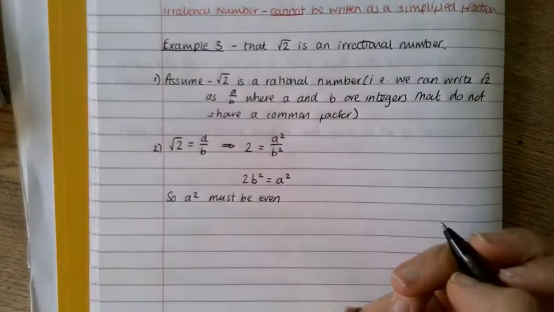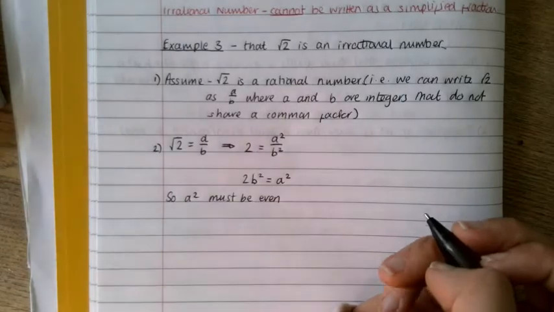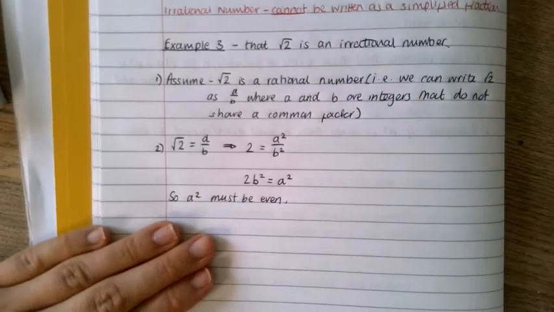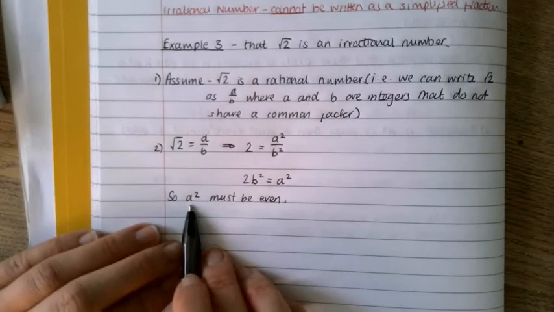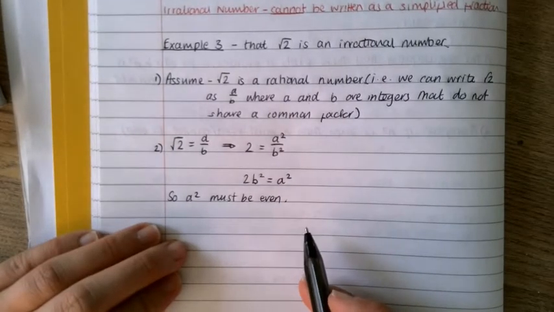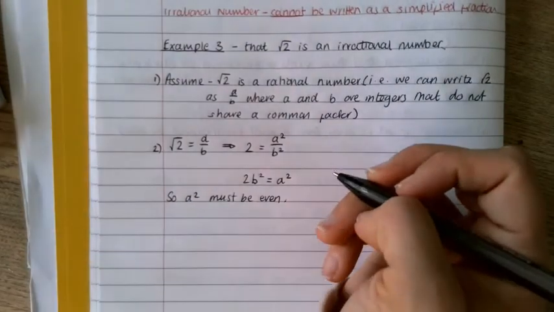So a squared must be an even number. And in example 2, in the previous video, we proved that if n squared is even, then n must also be even. So because a squared is even, a must also be even.